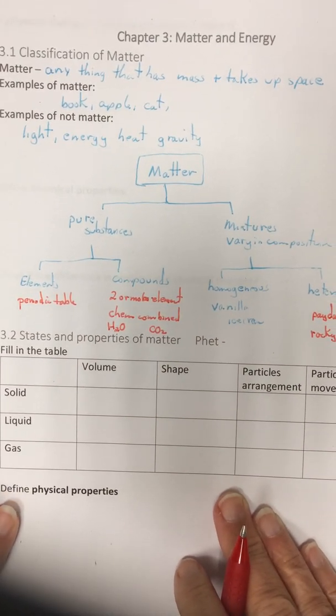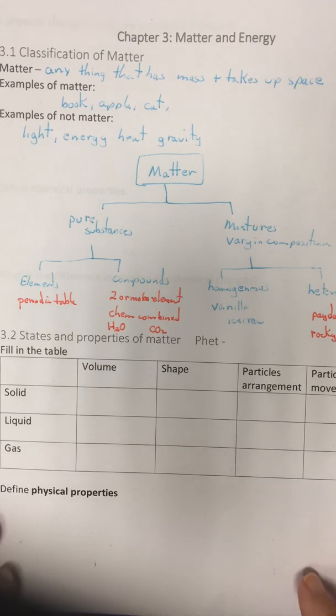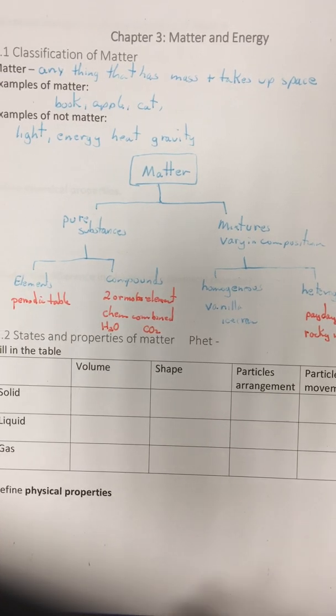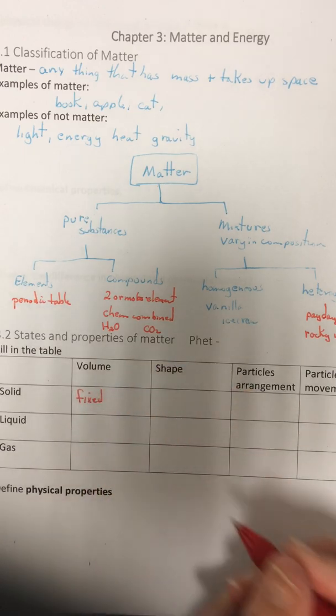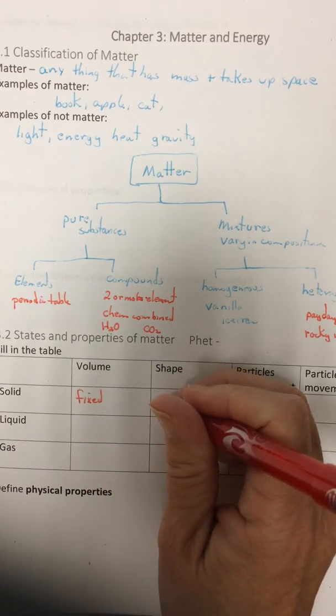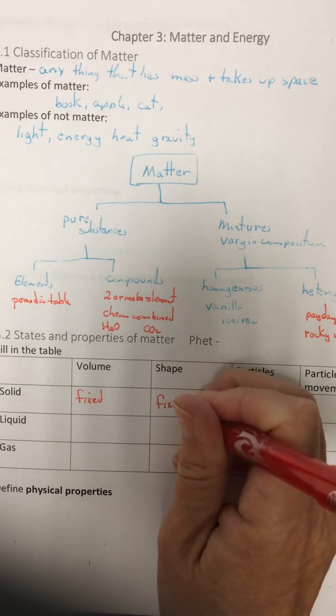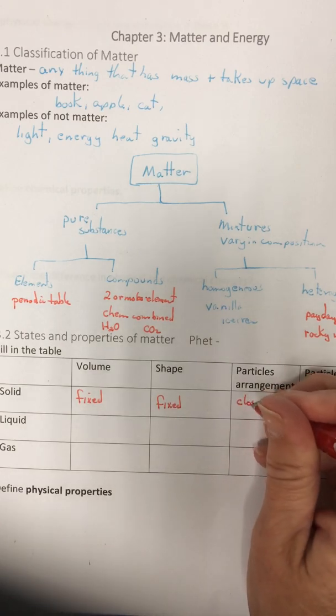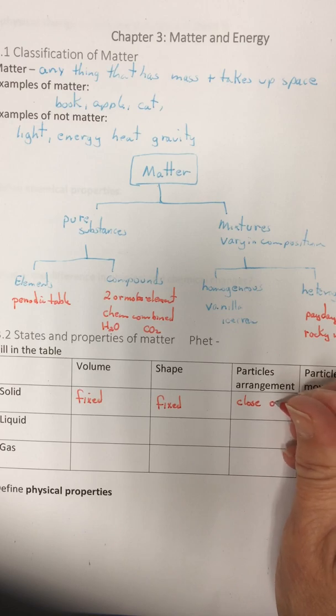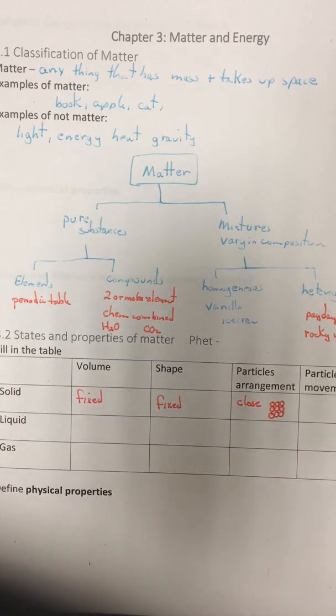States and properties of matter. I'm going to barely get this on here. We've got solids. Solids have a fixed volume, meaning it doesn't change. The shape is also fixed for a solid. The particle arrangement is close. So a solid, the arrangement might be like this. The particles may vibrate in place, but they don't slide past each other.